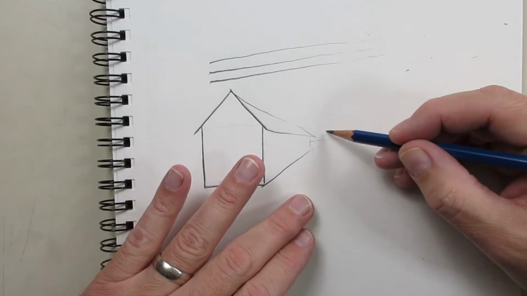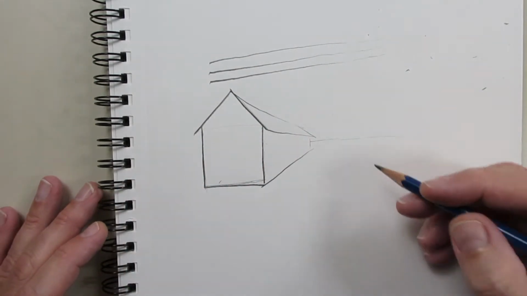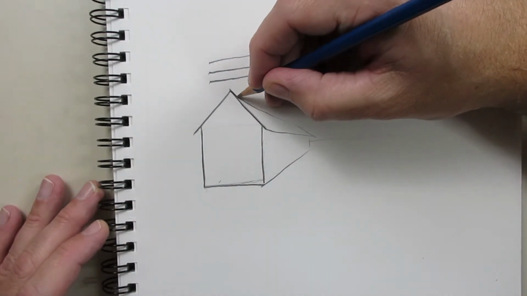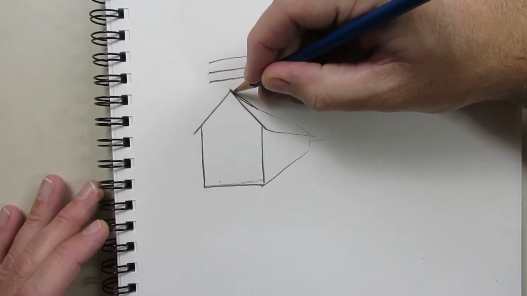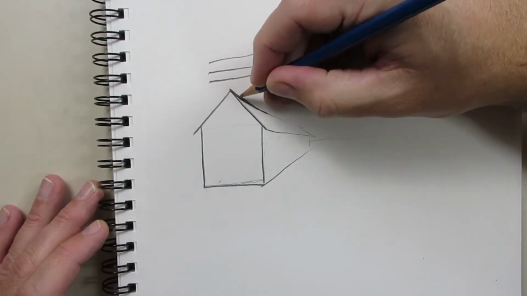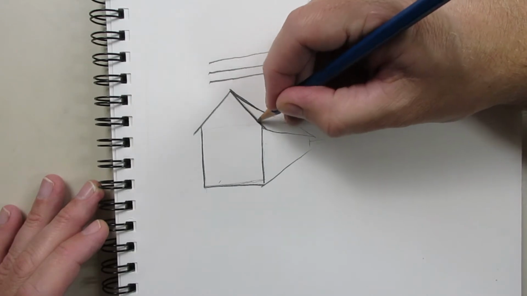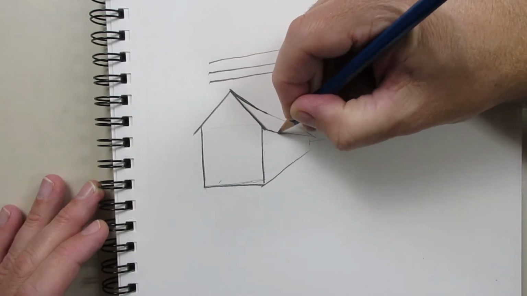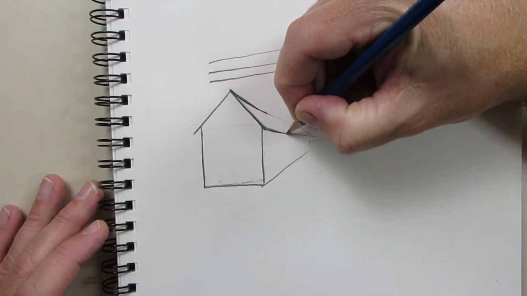That gives more of a sense of space as it moves away, and you can see how these very dark marks up here in the front, even if we make them even darker, can make the house look like it's appearing closer and closer to us.